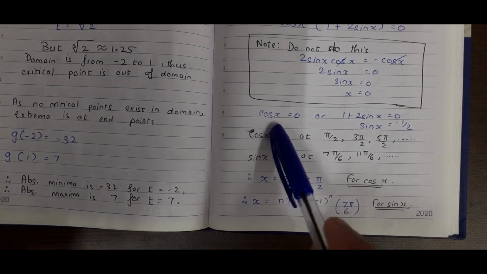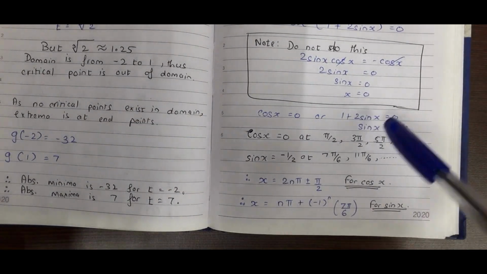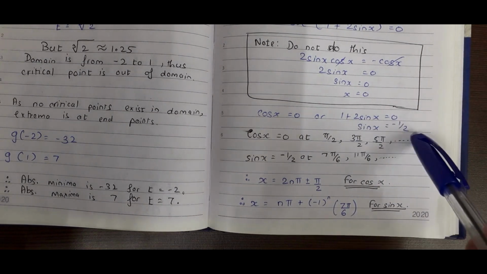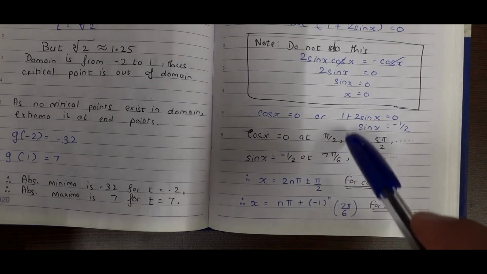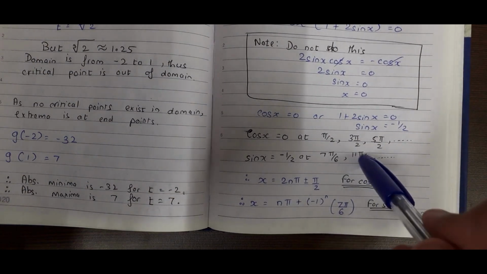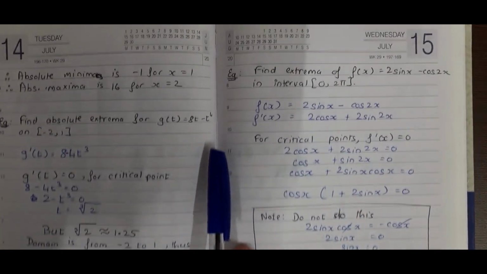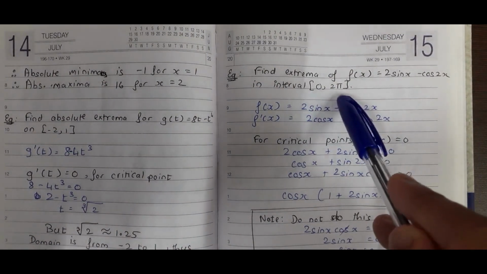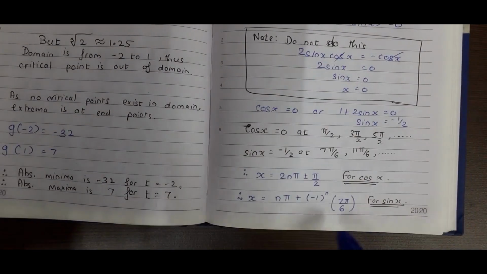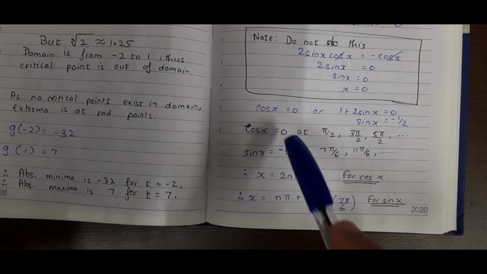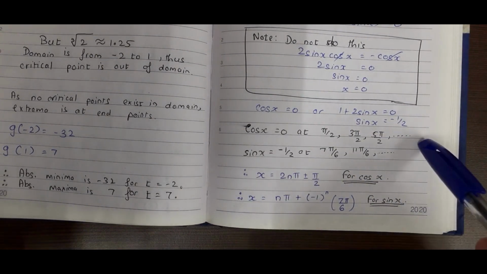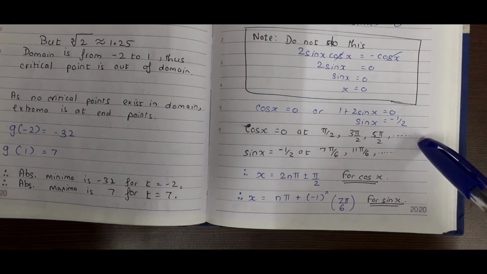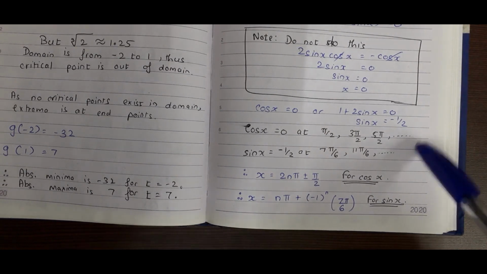So over here I say cos x is 0, 1 plus 2 sin x is 0. Over here I simplify it, I get sin x is minus half. Now cos x is 0 does not occur only at pi by 2, right? It occurs at 3 pi by 2 as well. Our domain over here is 0 to 2 pi. So we need to consider every value where cos x is 0 between 0 to 2 pi. So you take pi by 2, 3 pi by 2, and it goes on. You have 5 pi by 2, 7 pi by 2 as well. But you don't consider those because it's greater than 2 pi.